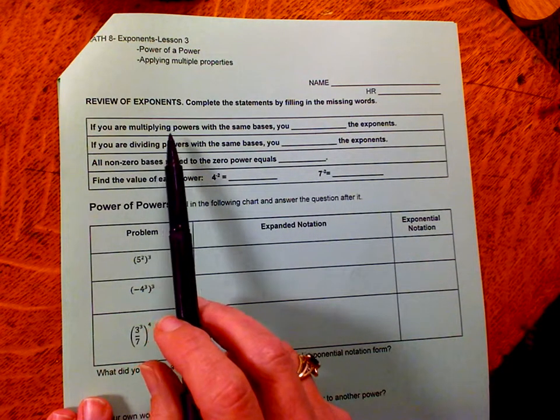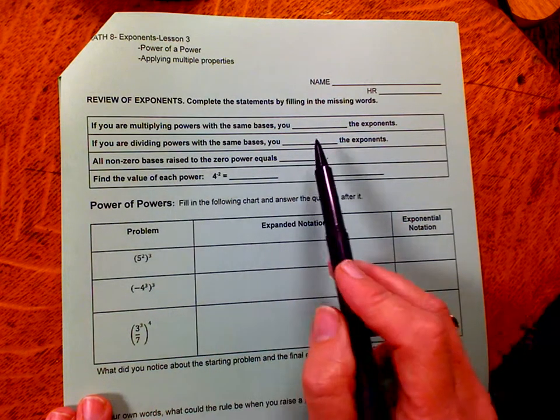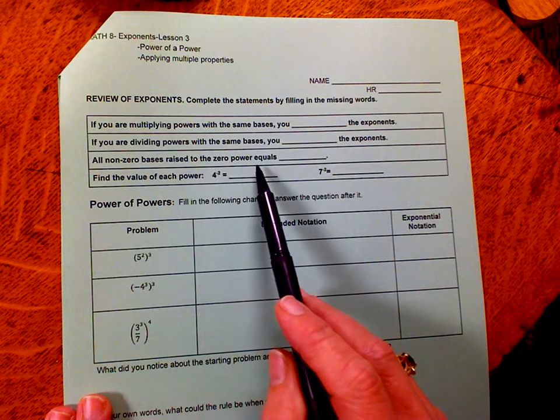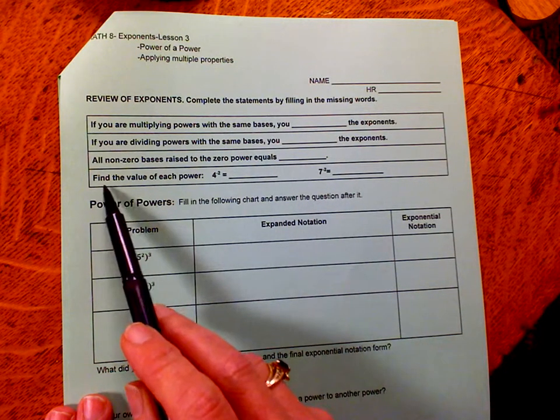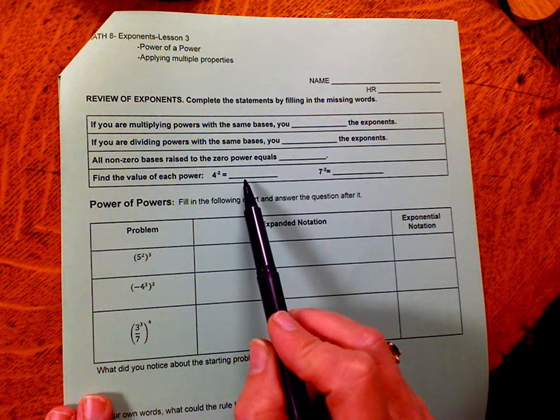Think about when you're multiplying powers with the same base, you do what with the exponents? You divide powers with the same base, you do what with the exponents? All non-zero bases raised to the zero power equal what? And then find the value of each power. Right now, go ahead and leave that as a fraction.